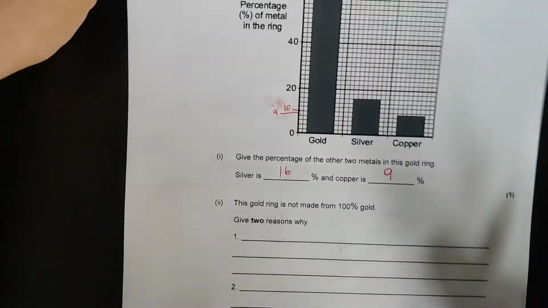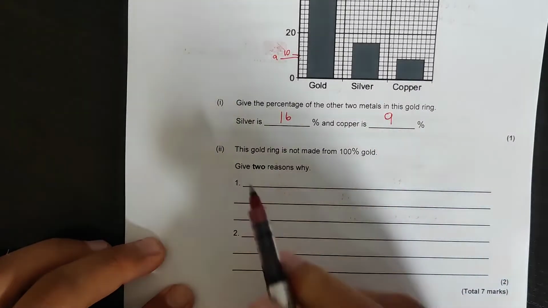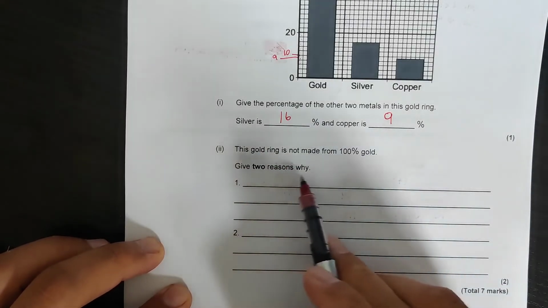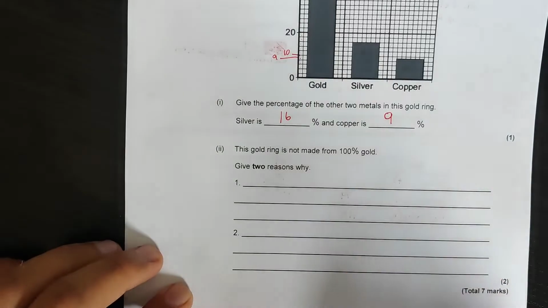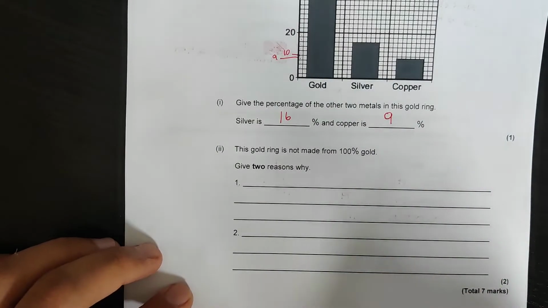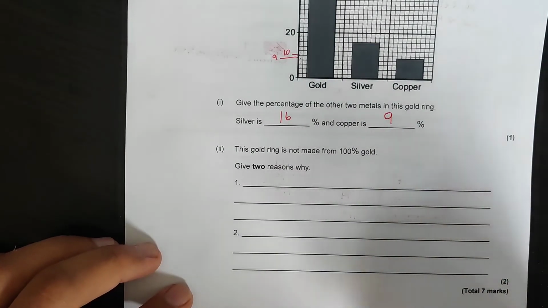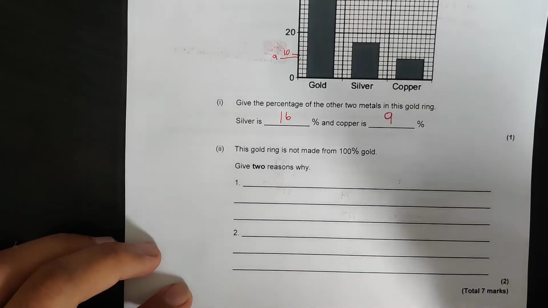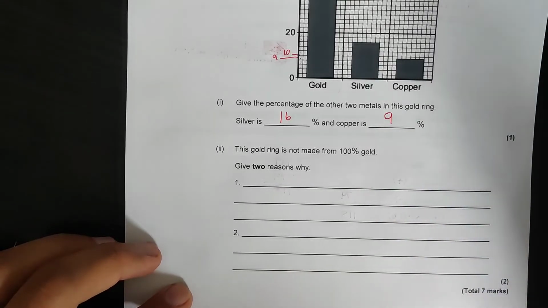Question 1c.2. It says this gold ring is not made of 100% gold. Give 2 reasons why. So first of all, you add silver and copper to add a lot more strength to the ring, so it's not easily broken. And the second is that it is a lot cheaper to make it with a mixture of other elements, and also because pure gold is very brittle, it's soft.